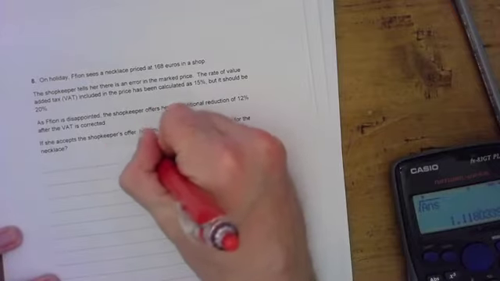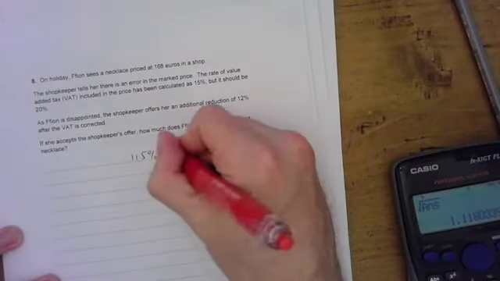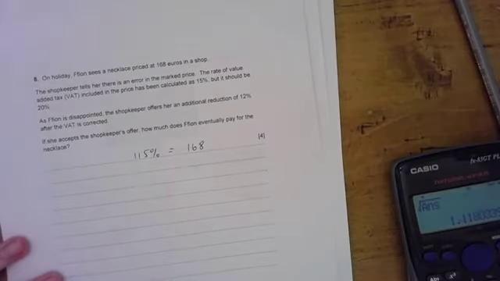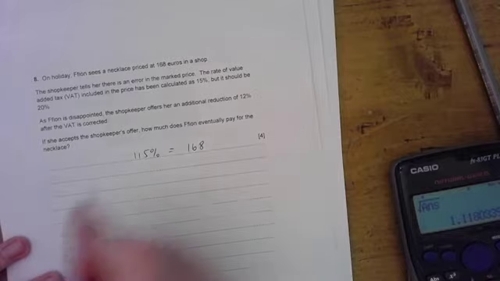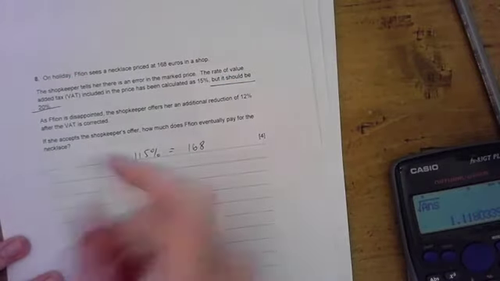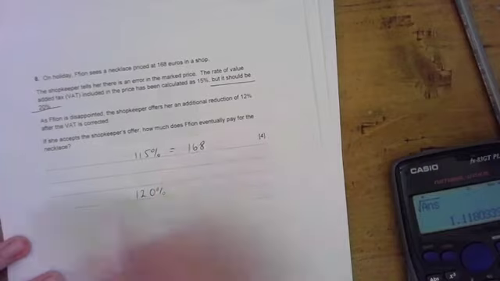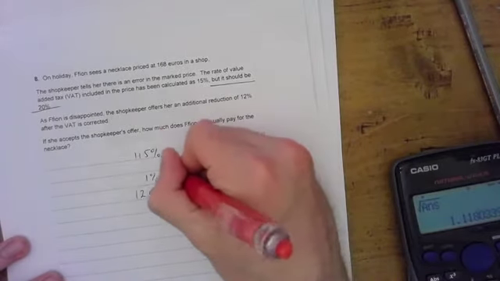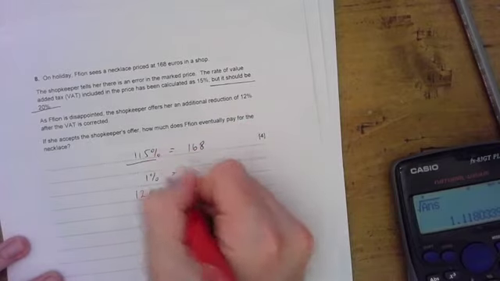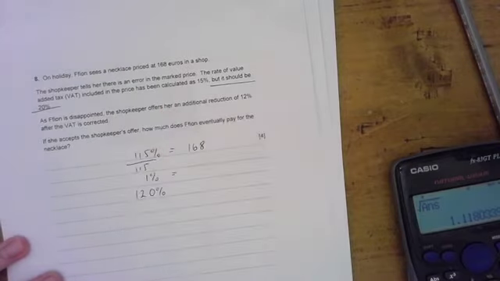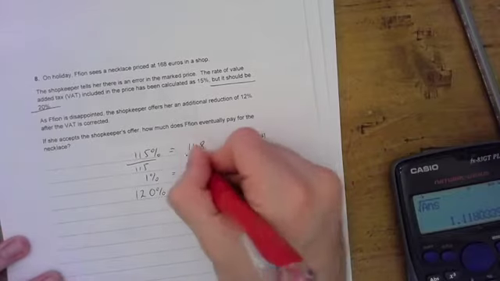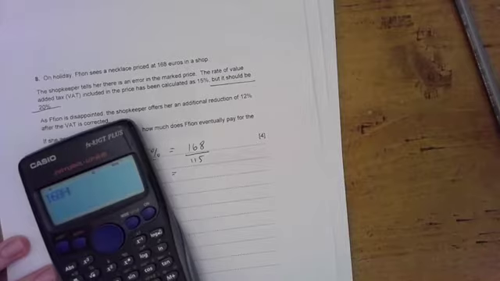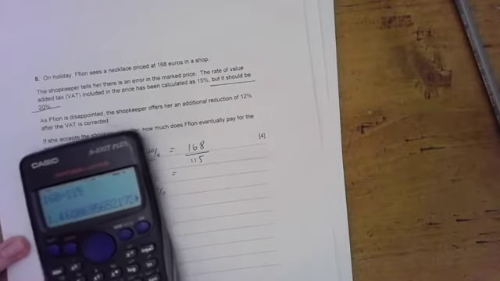Okay, so we know it's currently had 15% added on to its original cost, and that has come to a cost of €168. Now I want to know how much it should be when it's had 20% added on, so I want to know when it's 120%. The best way to do that is to find what 1% would be, and you do that by dividing by the number in front of the percentage sign. So divide by 115, but because it's an equation, you have to do the same thing to both sides to keep it equal. So 168 divided by 115 comes to some horrible number.